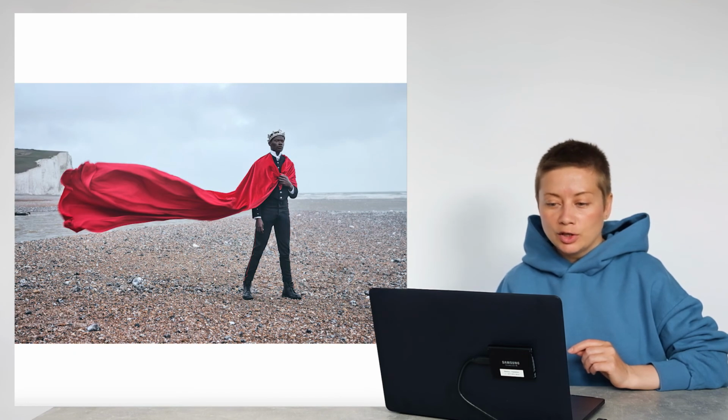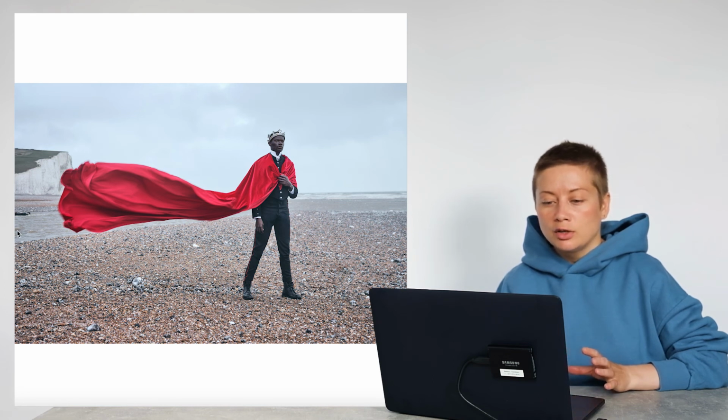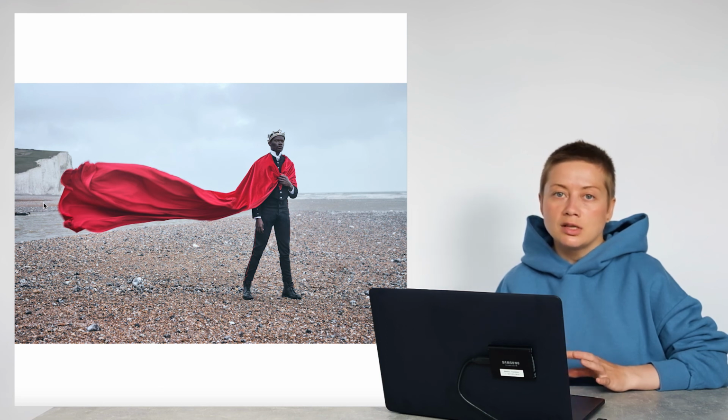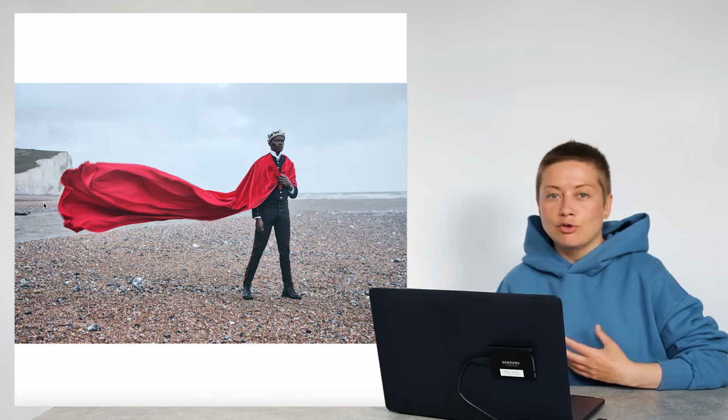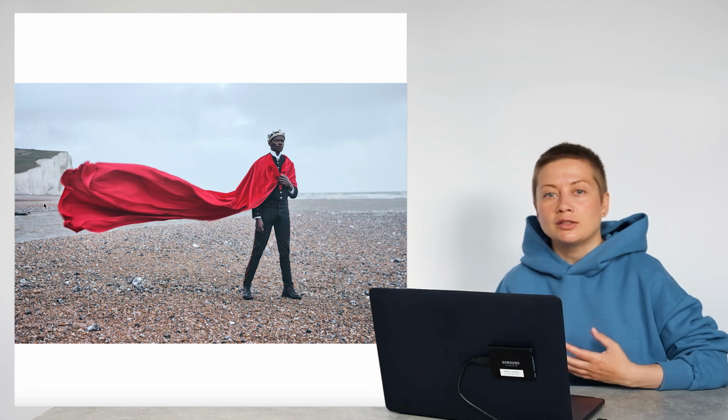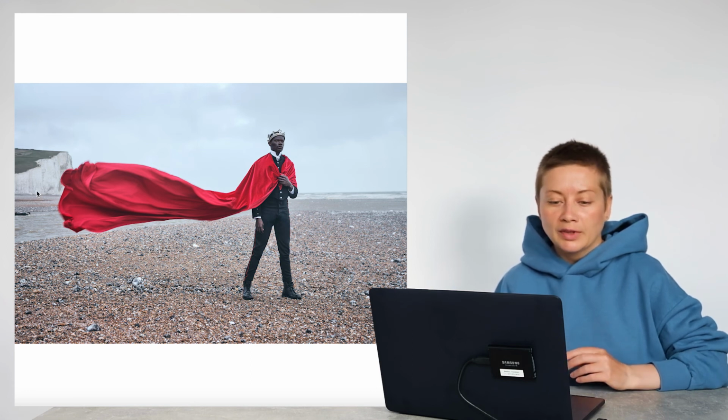Another example on location, the whole color palette is very desaturated. There's not much vibrancy going on, so it's grayish tones, maybe a slight hint of brown here. He's also very subdued, not much color, and then this red becomes such an intense spot of color that draws the eye through the composition and makes a very strong statement here.